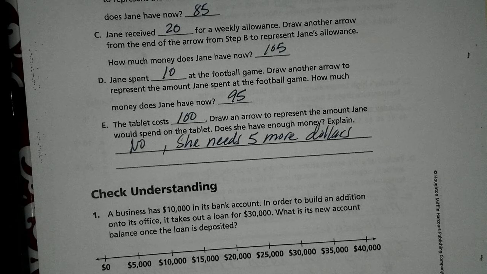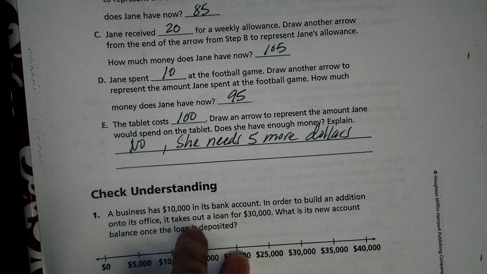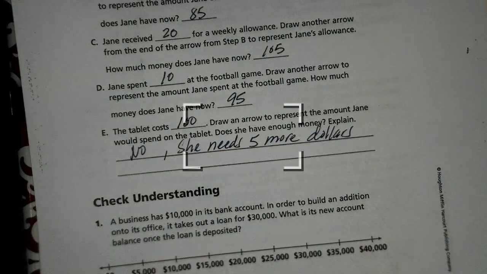Isn't the on your own 2 questions? No, the check for understanding is 2 questions. The on your own is 3. Oh, I got mixed up. Yeah, 3 through like 14.